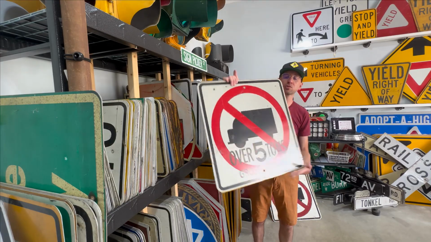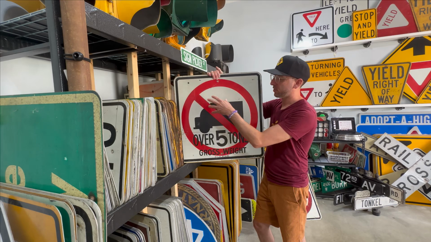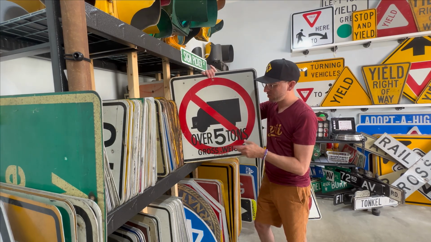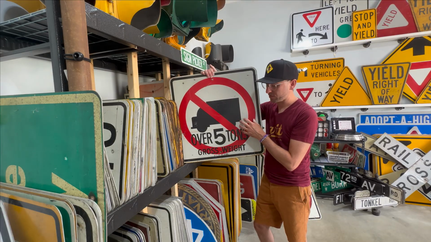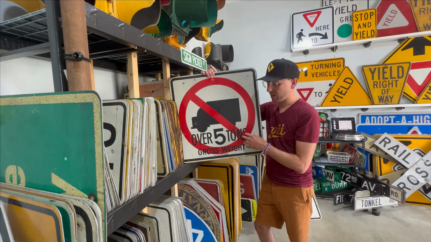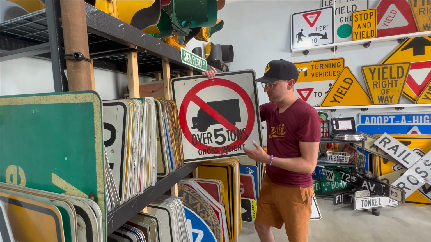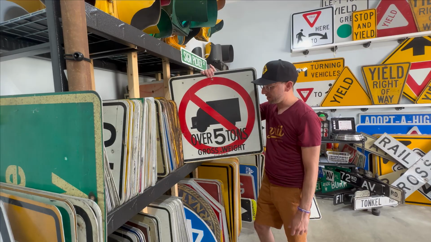So the Manual on Uniform Traffic Control Devices shows this sign only with the truck and the red no symbol around it. It does not include any additional text like this City of Chicago sign has, over 5 tons gross weight. This is a pretty common sign in Chicago, but it is not a nationally accepted layout, design, or message as indicated in the manual.